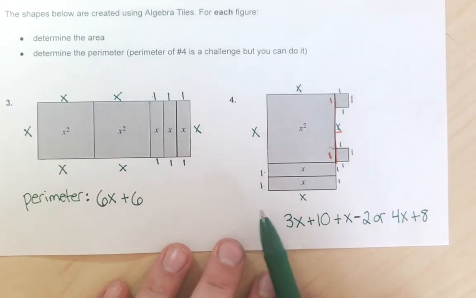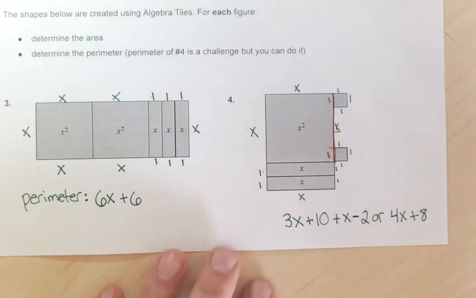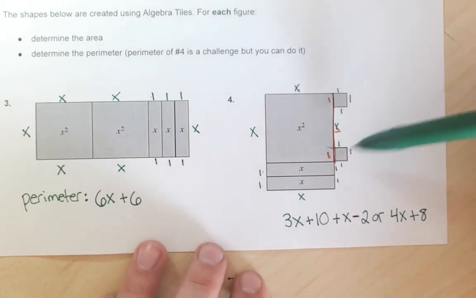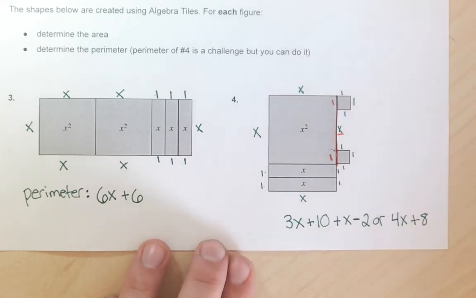So there are two different ways we could kind of look at it. But this was a trickier problem because we had to get rid of these parts from our perimeter because it did not have that total side length of X.